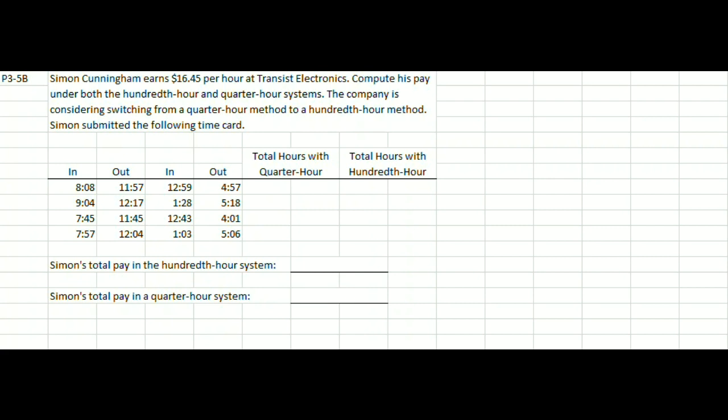On day 3, he came in at 7:45 a.m., left for lunch at 11:45 a.m., came back at 12:43 p.m., and left for the day at 4:01 p.m. On the final day, he came in at 7:57 a.m., left for lunch at 12:04 p.m., came back at 1:03 p.m., and left for the day at 5:06 p.m.